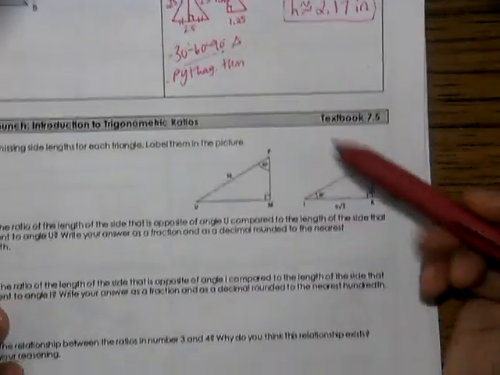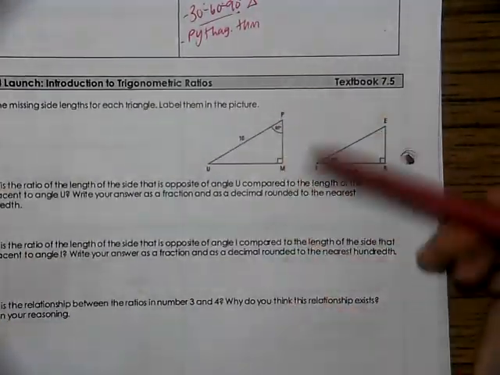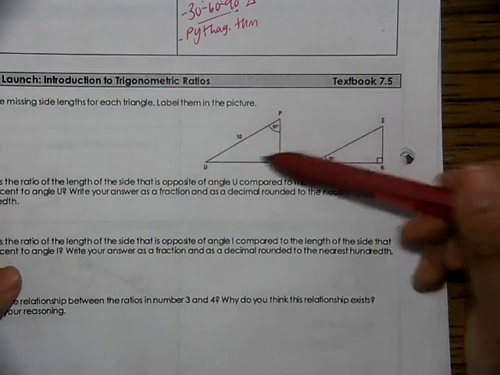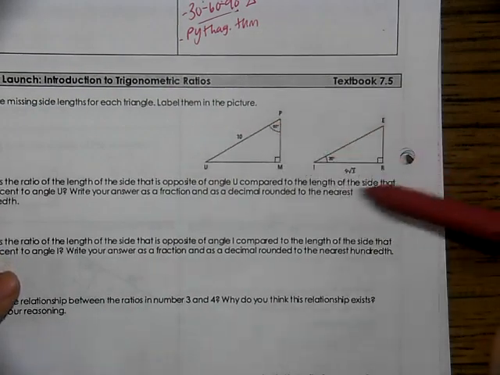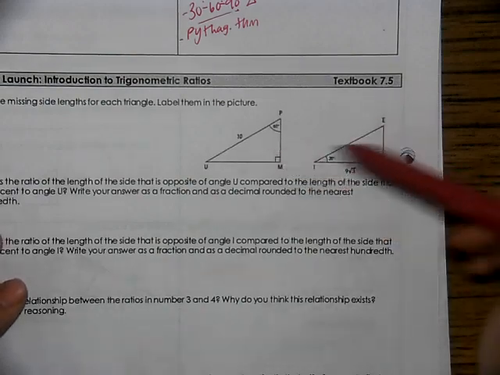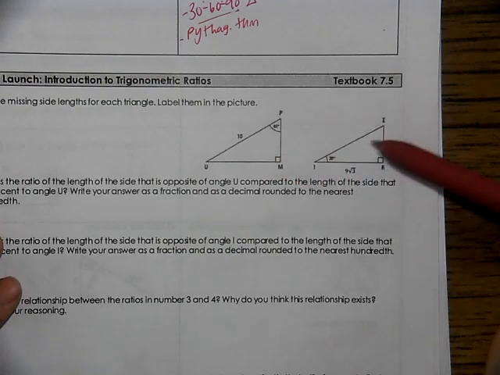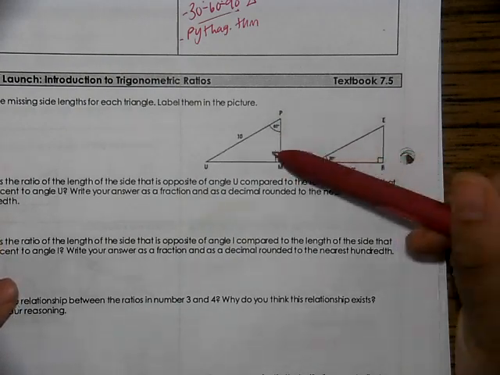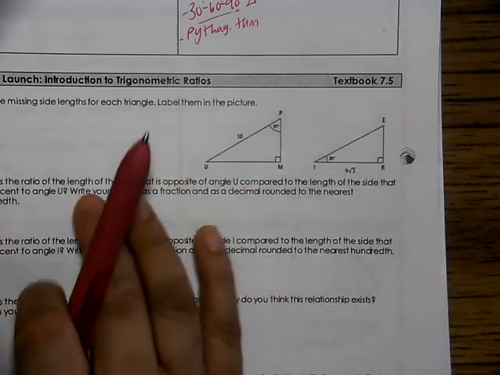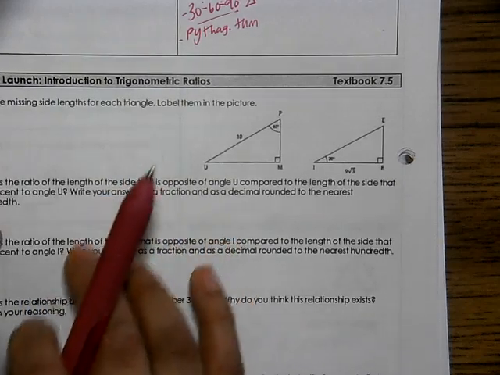And the idea here, without actually doing all of this because I want to make sure we get to the actual notes, is that it starts off still using the special right triangle rules to help you find the missing side lengths, to label each scenario. They're both 30, 60, 90 triangles, but they're two different examples. And then once you do both examples simultaneously, it wants you to compare different ratios.